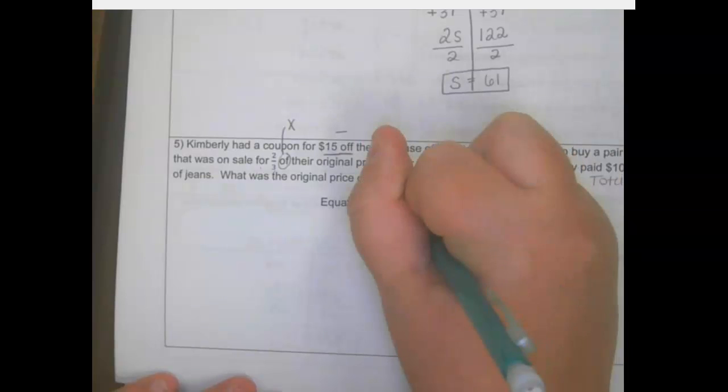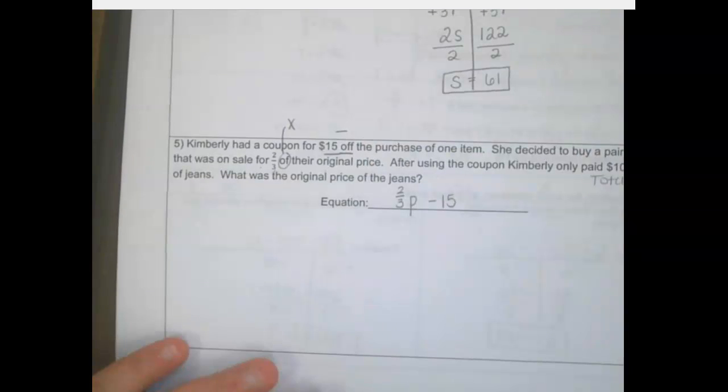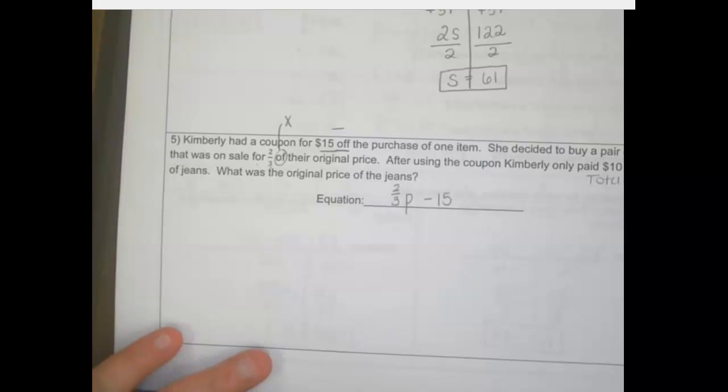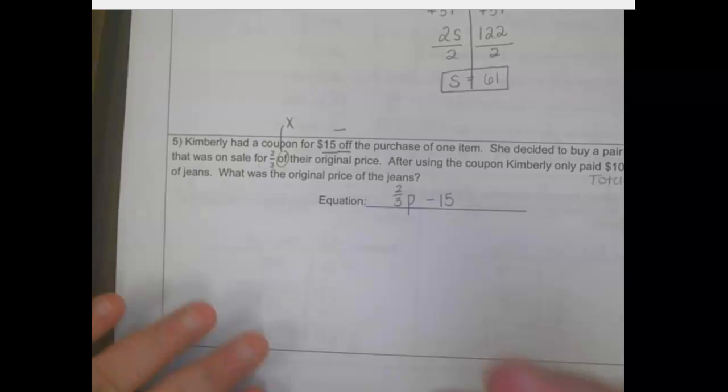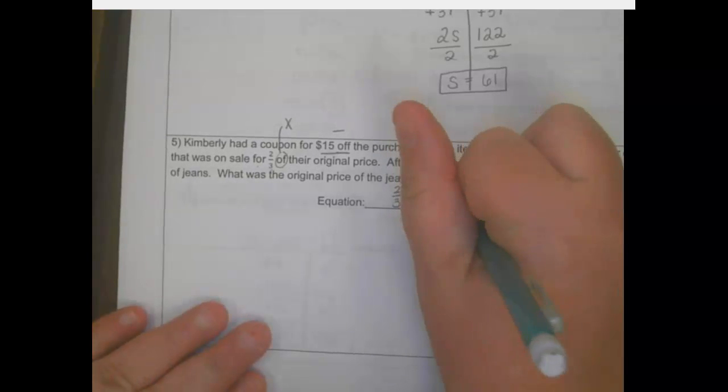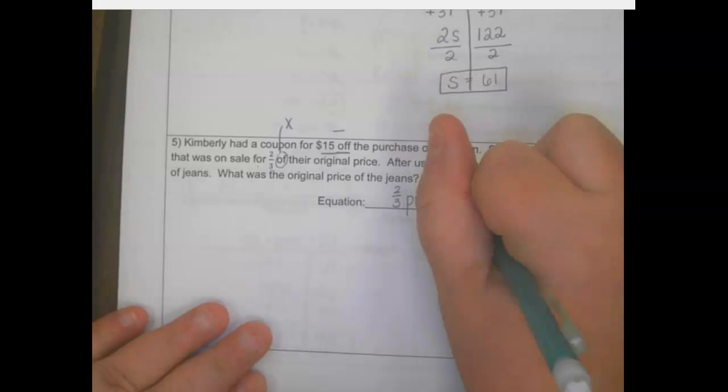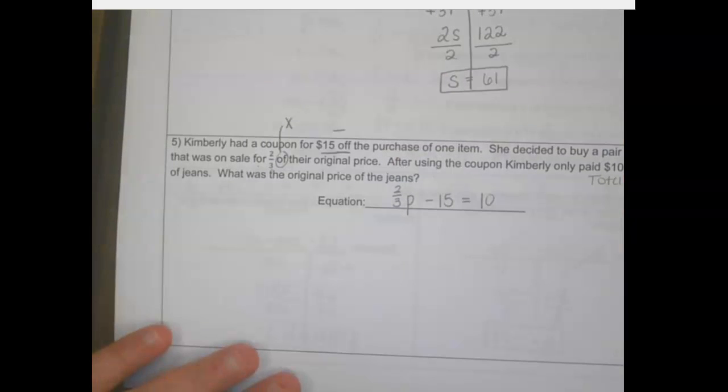And we're going to be taking it off of 2/3, and I'm going to use the variable P. Again, I do not care what variable you use. It does not matter. I recommend not using O or S or L just because they look like numbers. And the total paid was $10. She got a good deal here. Questions on setting that up?